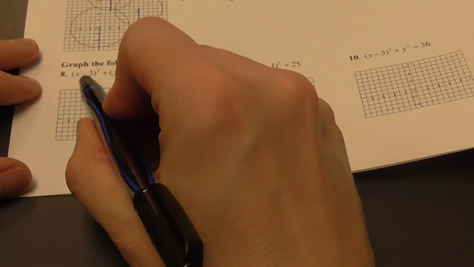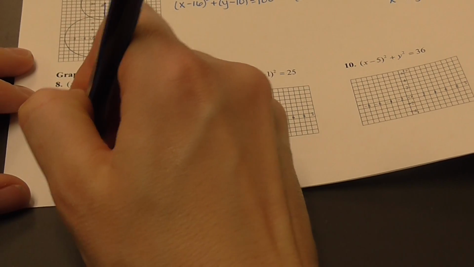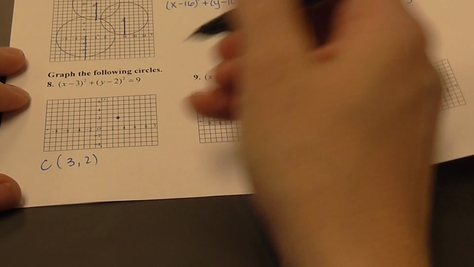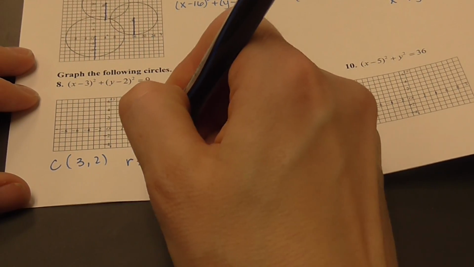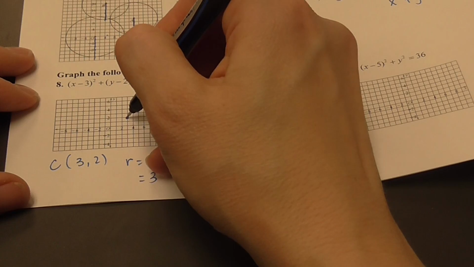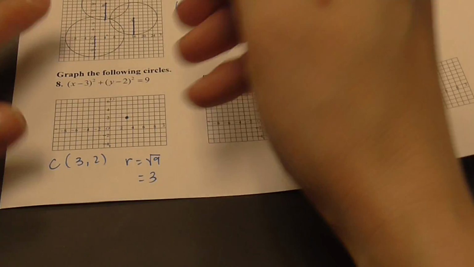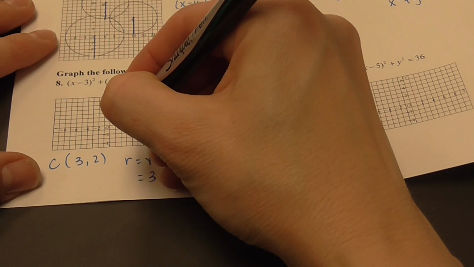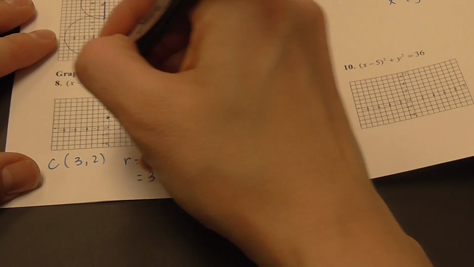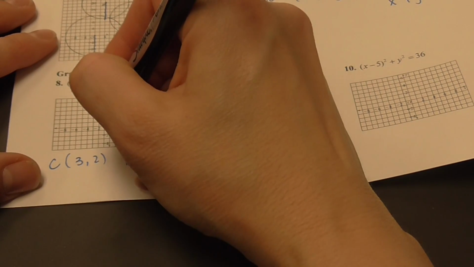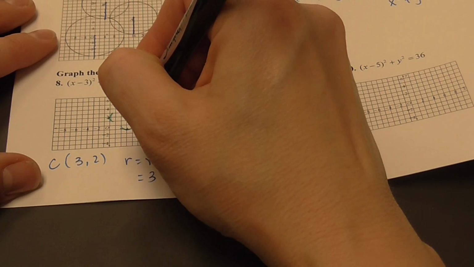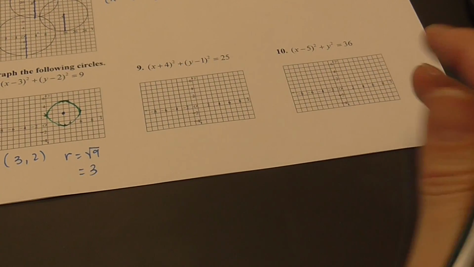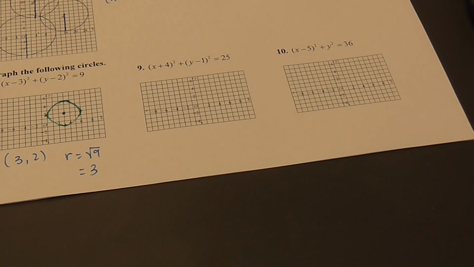You want to graph the circle. So my center is at 3, 2. So I'm going to go over here to positive 3, positive 2, and put a dot. My radius is the square root of 9, which equals 3. So in every direction, I'm going to go 3 units. So 1, 2, 3, 1, 2, 3, 1, 2, 3, 1, 2, 3. Drawing circles is tricky. I try to put curves at the points first and then connect my dots. They're never pretty, I'll be honest. Don't try to make yourself make a pretty circle on these.